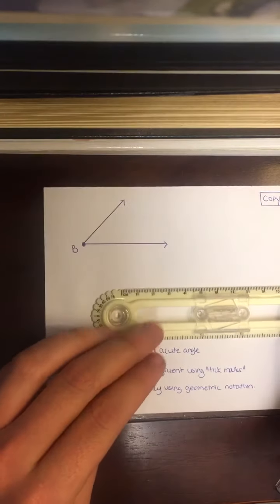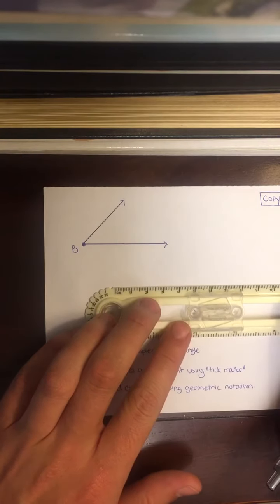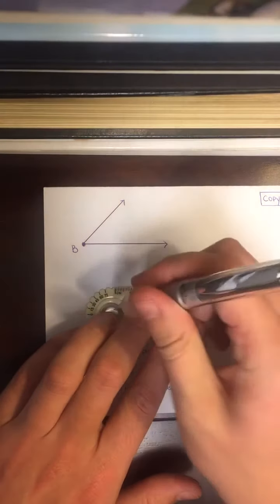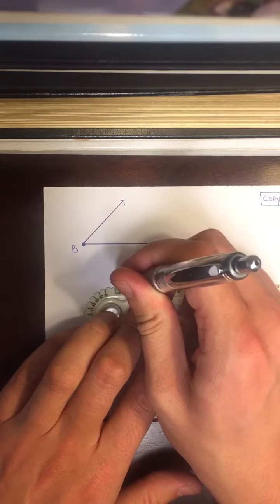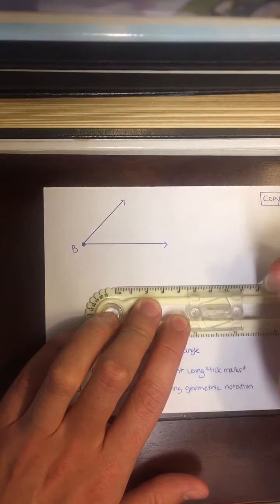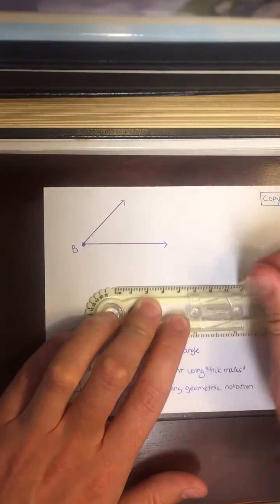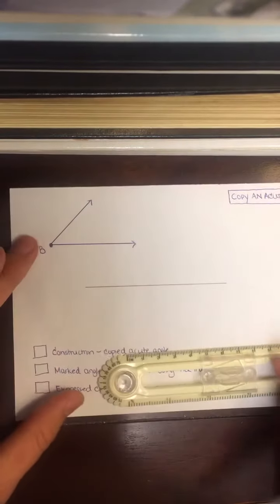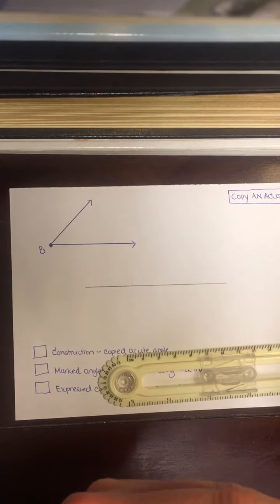So the first step in copying an acute angle, or actually any angle, is that we start off very similarly to when we copy a line segment. We literally draw just a giant segment down below. So that's my starting point.